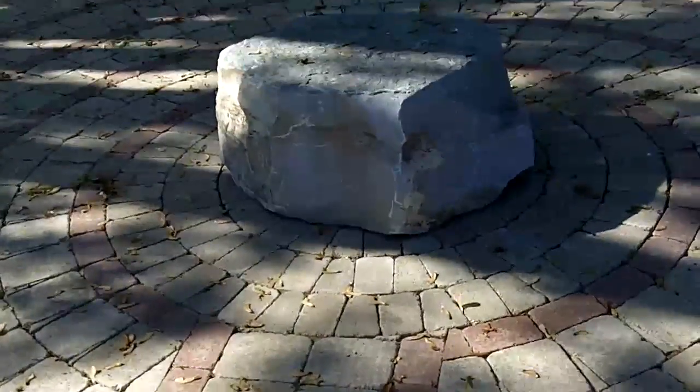So we are on the outside circuit of this labyrinth as we move around. In this particular labyrinth, they have the north, east, south, and west actually marked on the outer rim. And you can see the next path takes us a little closer to the center. There's the rock in the center. Get back on the path.